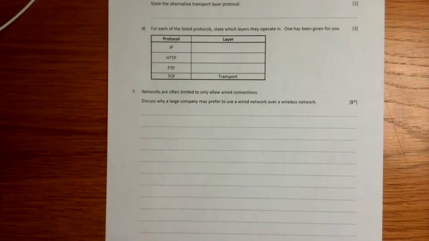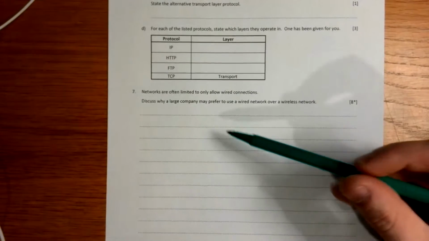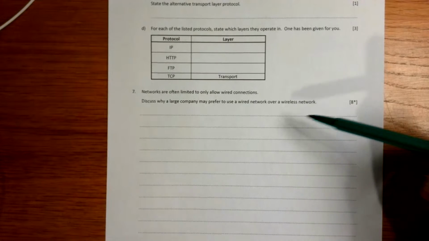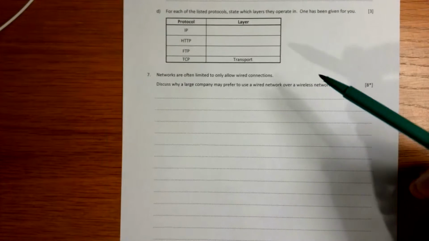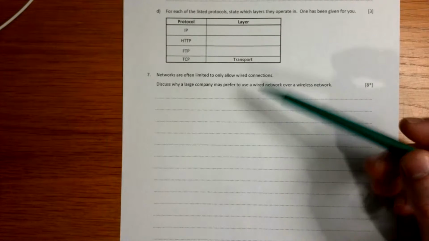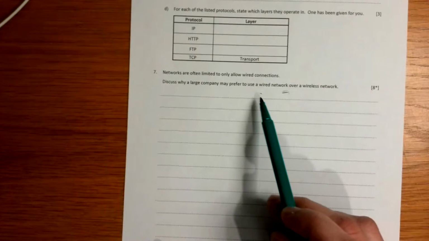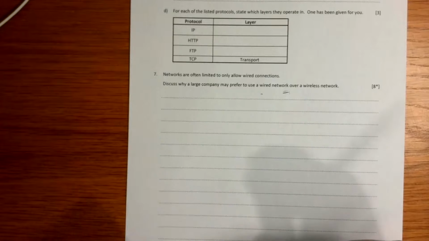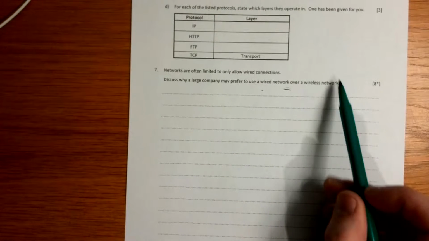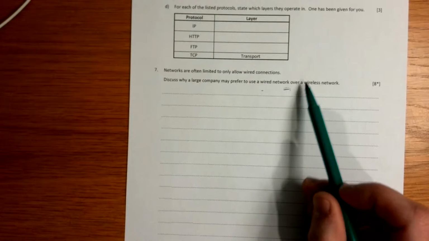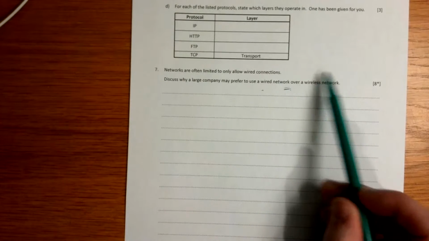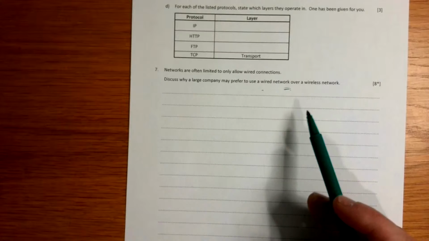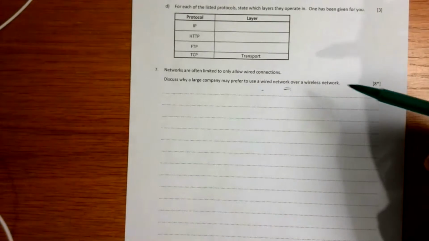Networks often only allow wired connections. Discuss why a large company may prefer to use a wired network connection over a wireless network connection. That's quite a big chunky question in there. But I'll be talking about things in there about the security of a wired connection. People can only physically connect to a network if they've got that cable and they've got that plugged in. Wireless can be unsecure, especially if you don't have a password to be able to access your wireless network. People can also do things like packet sniffing, like I said before, where they can look and they can see the packets that are going across the network.